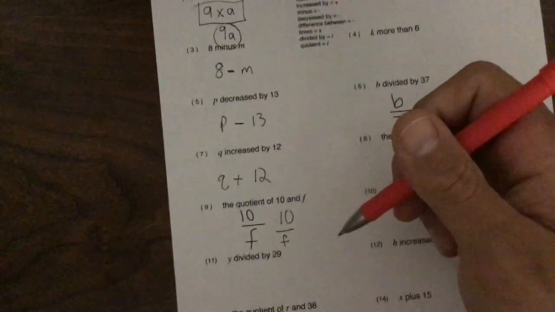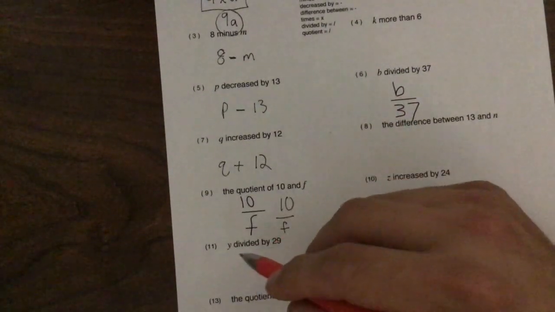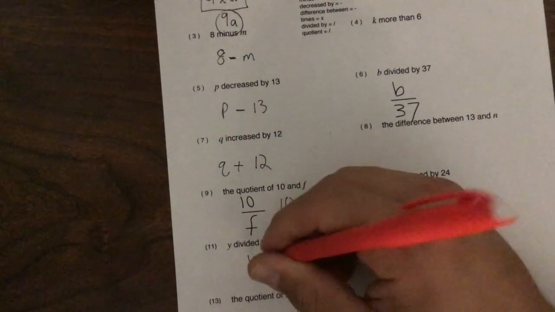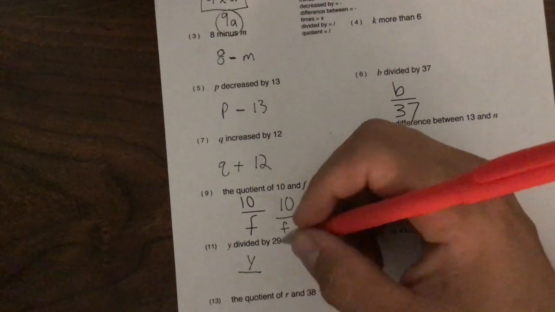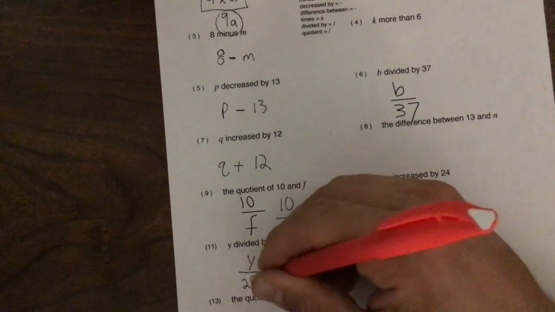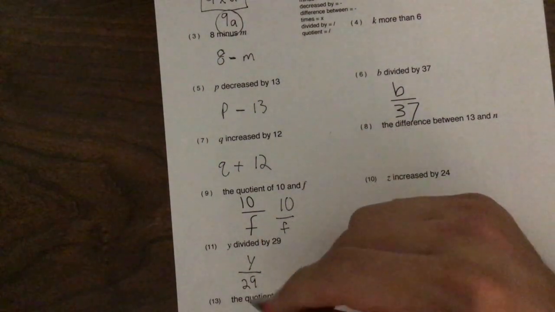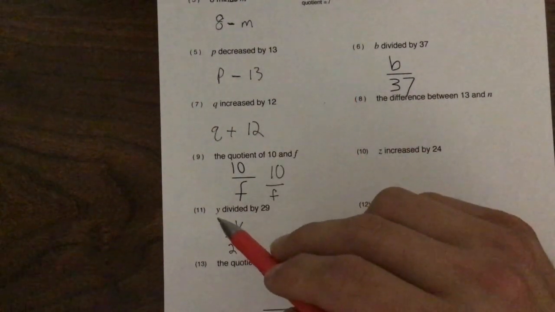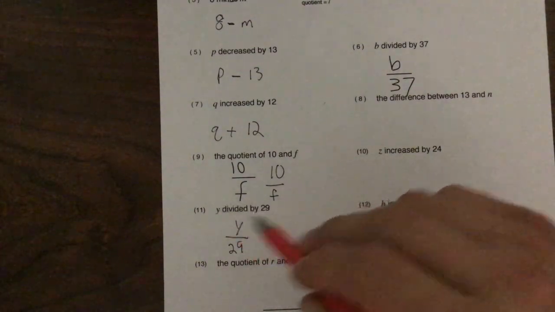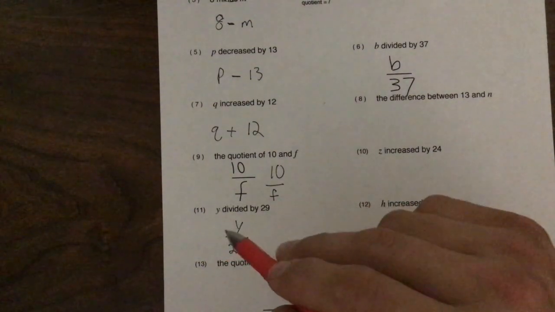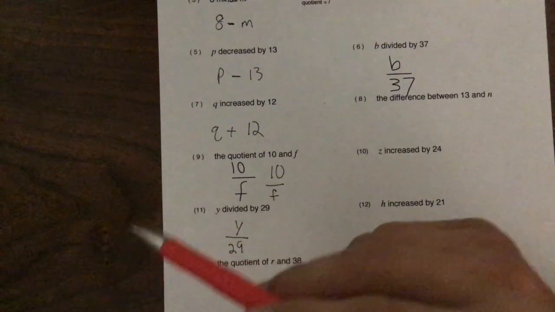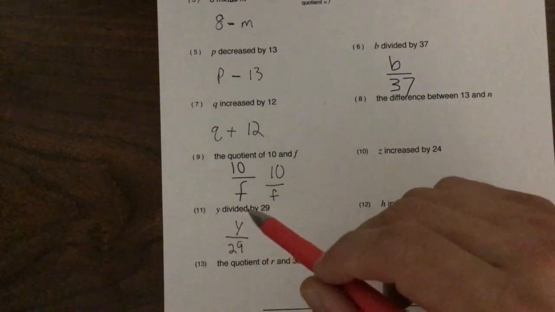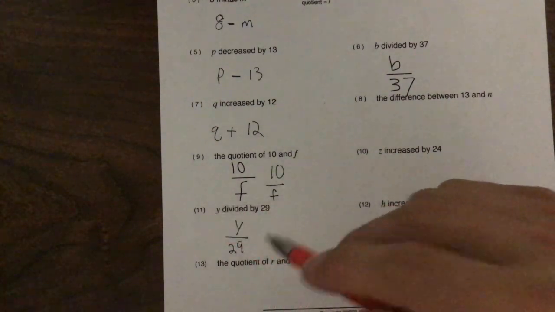All right, here we can do y divided by 29. So the first one is always going to go on top, and then the second number on the bottom. So we're going to take whatever y is, we're going to divide it by 29. So you can see how it matters what order these come in when it's a division problem and when it's subtraction. Addition not so much. Multiplication not so much, but division and subtraction, it really matters which one's first.